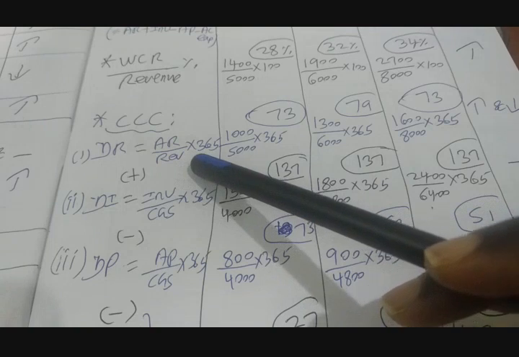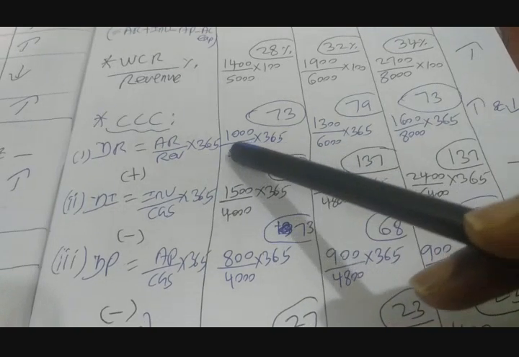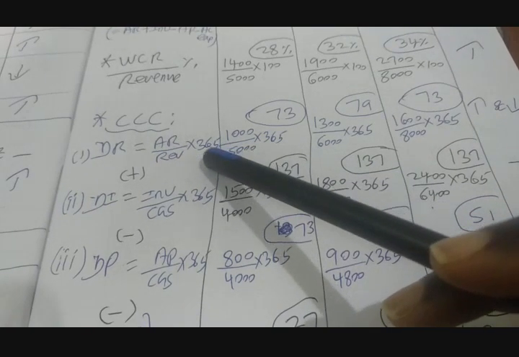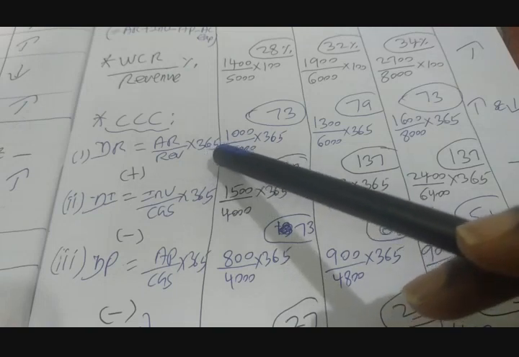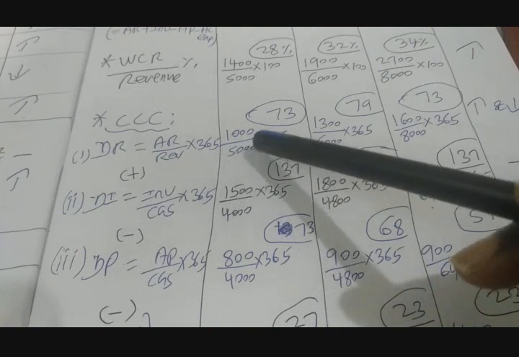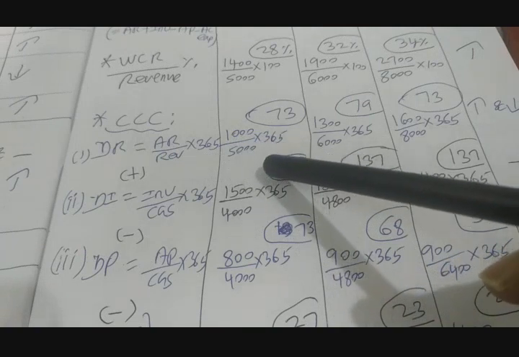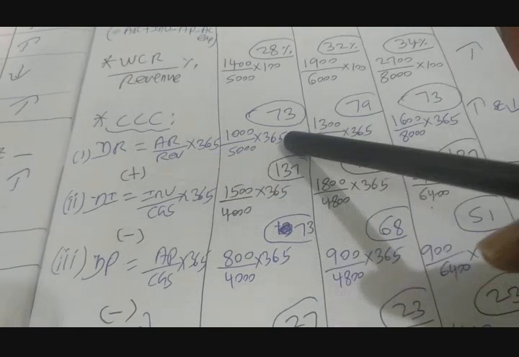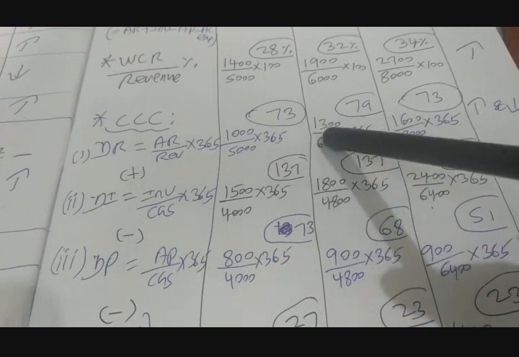That means days sales outstanding. Okay, a marketing term it is, right? So that means how many days we are taking to collect the receivable from the customer who has purchased the product on credit sales, right? The lower the days receivable, the better is our collection efficiency.